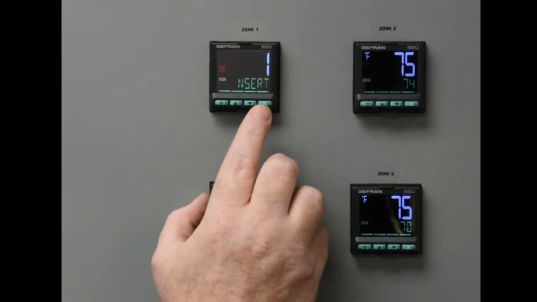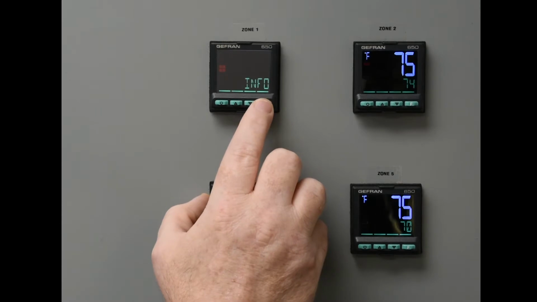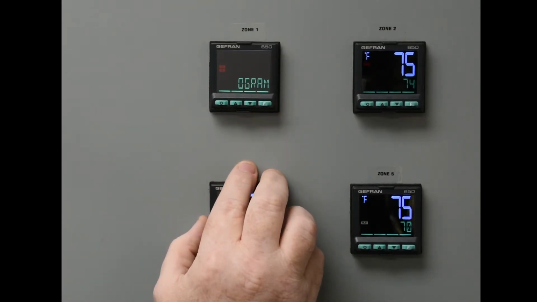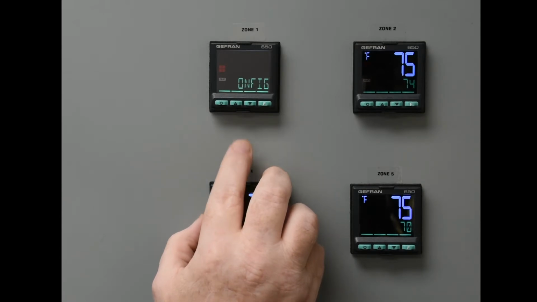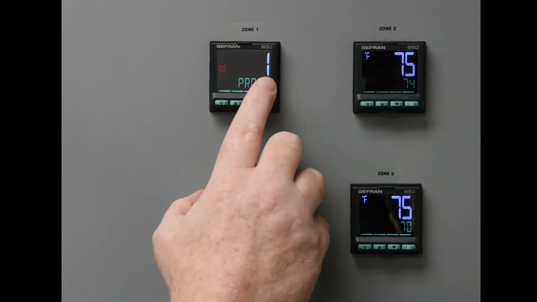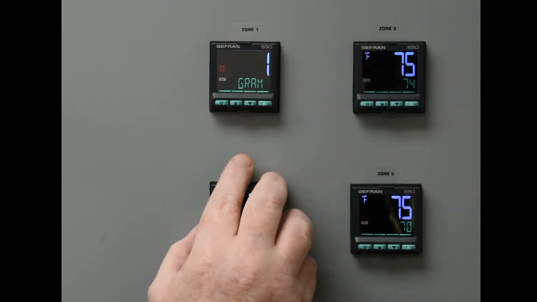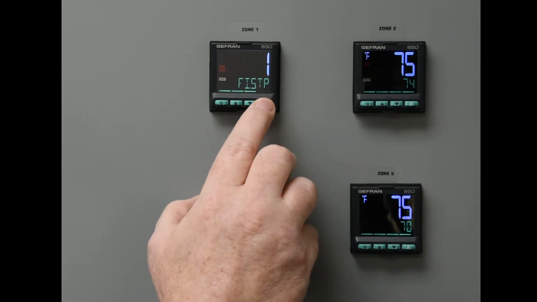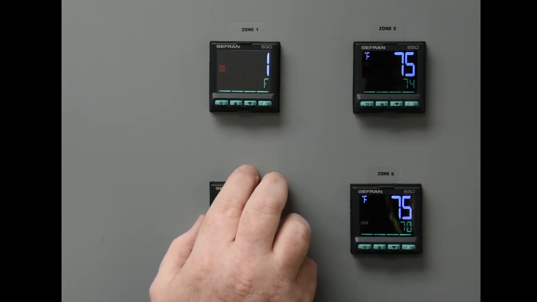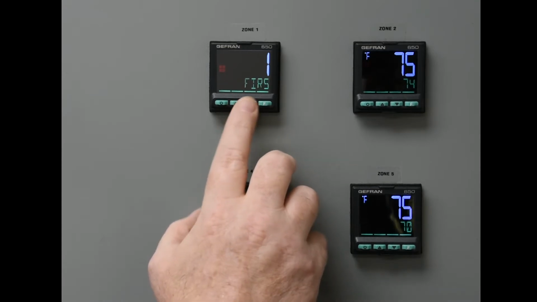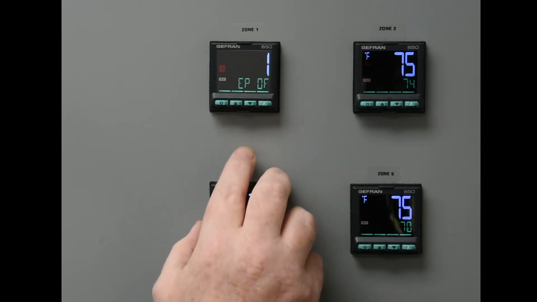Press and release the F key until pr.opt for the programmer configuration is displayed. Use the arrow to select the program number to create. 1 through 4 are the options for the program label. Press and release F until FI-STP for the first step of the program is displayed. Using the arrow keys, adjust to number 1. This is the first step of the program.